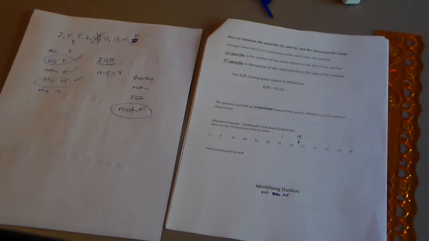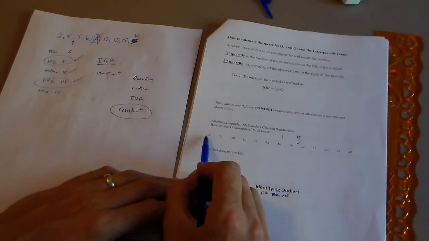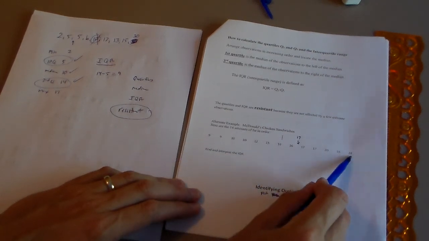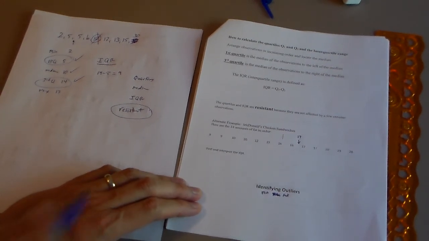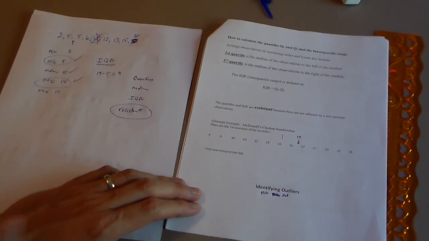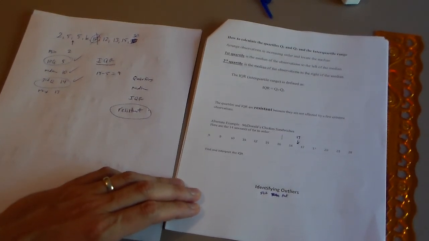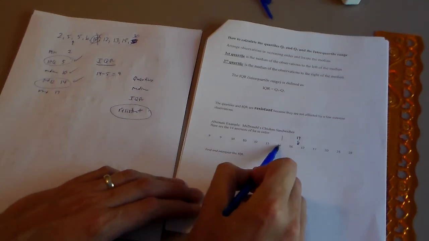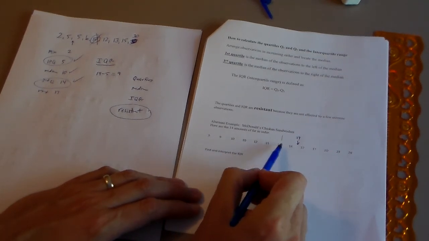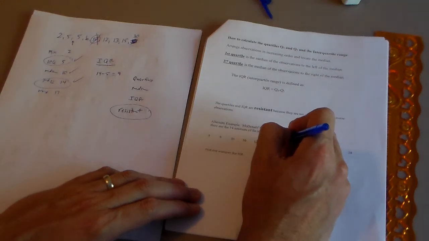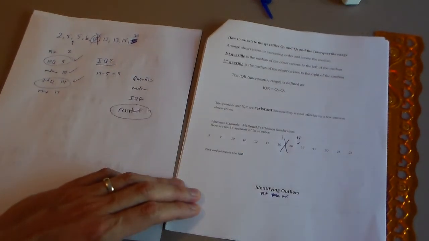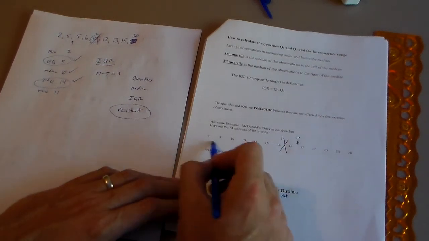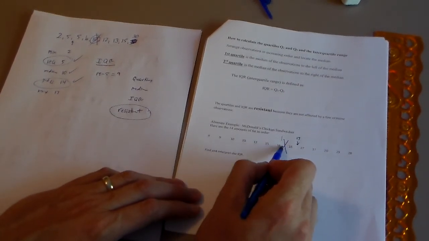Okay, so let's see how many values. 14. 1, 2, 3, 4, 5, 6, 7, 8, 9, 10, 11, 12, 13, 14. Now this is an even amount of data, so I have to go between the 7th and the 8th. 1, 2, 3, 4, 5, 6, 7, 8. Then the median's going to be between there. Well, guess what? It's not on my list. That's okay. The median of this, not including it.